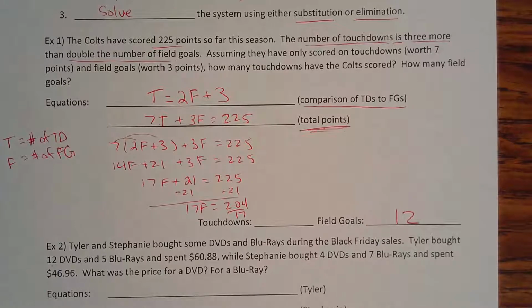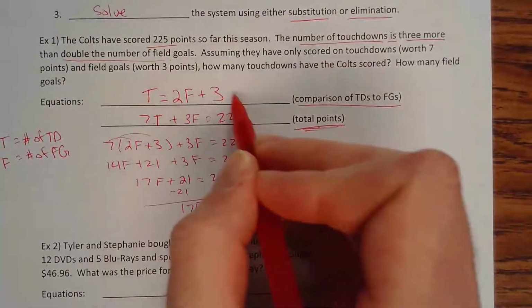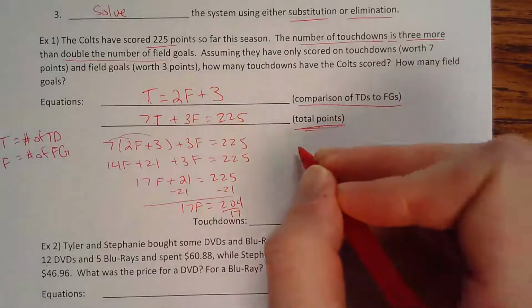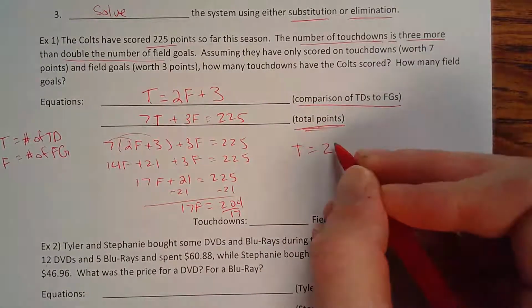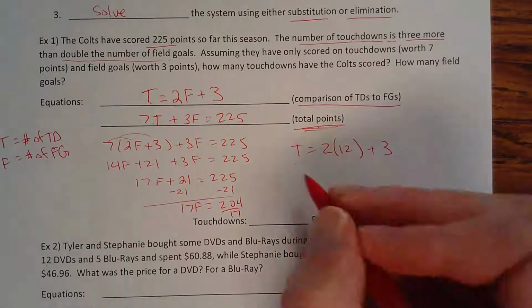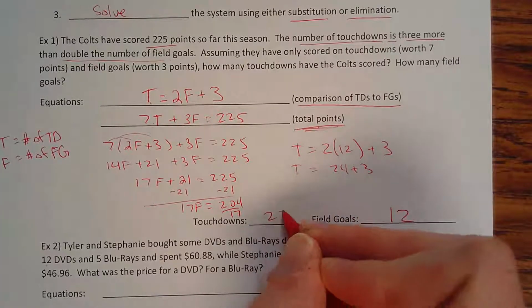I can figure out how many points are there from those 12 field goals. Or I could just, well, yeah, I could do that. But this one up here, this is the equation. If I'm trying to find the number of touchdowns, use this equation. Touchdowns equals 2 times the number of field goals, 12, plus 3. So the number of touchdowns equals 24 plus 3, which is 27.